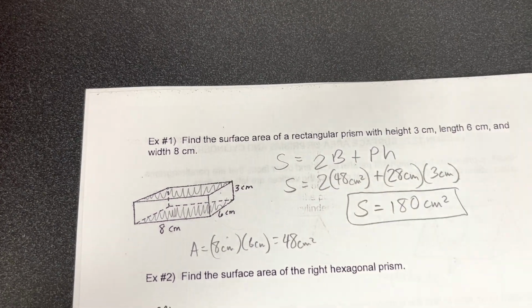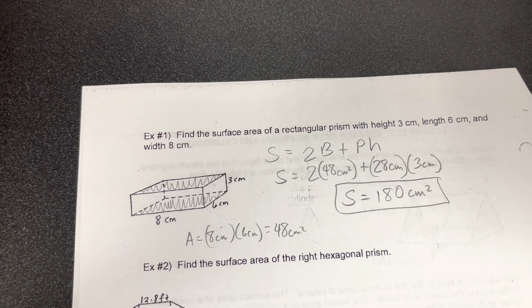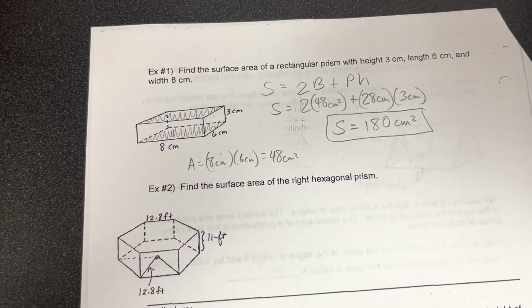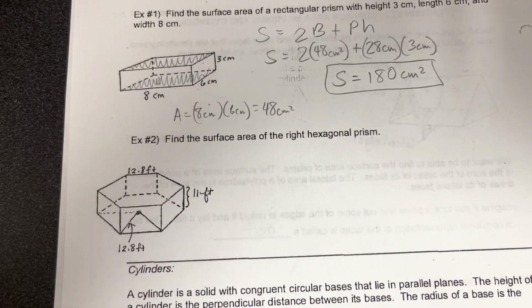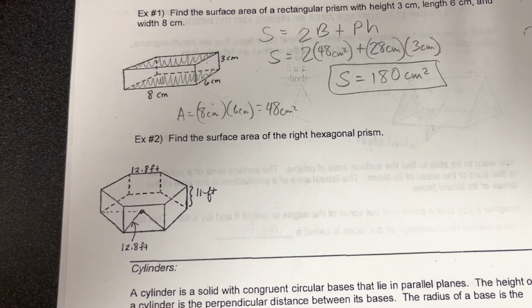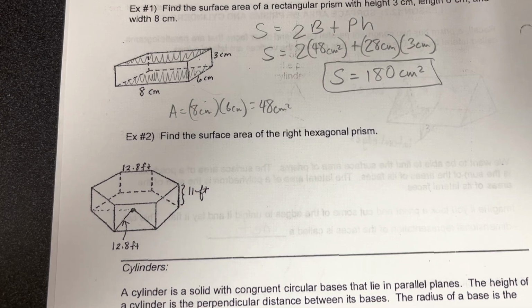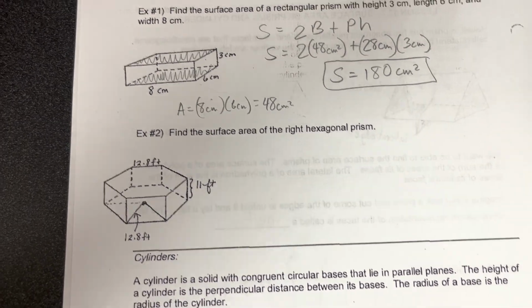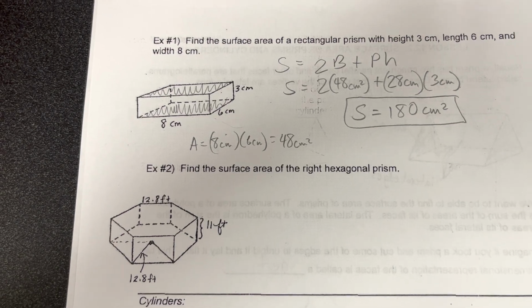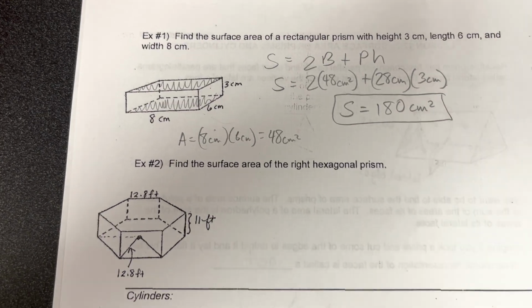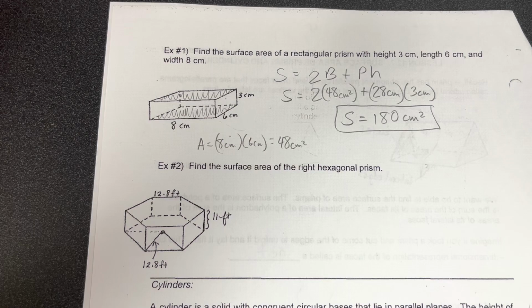Not so bad, huh? I don't think it's too bad at all. But here's the thing. You can have hexagonal prisms, you can have octagonal prisms, you can have all sorts of different regular polygons.